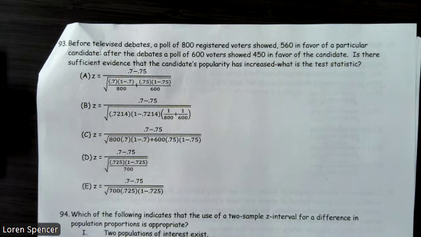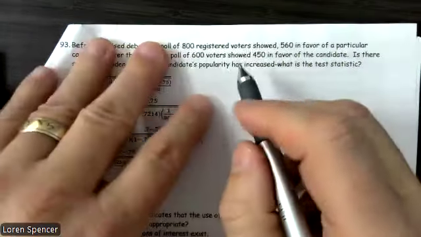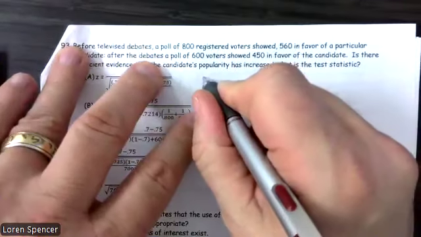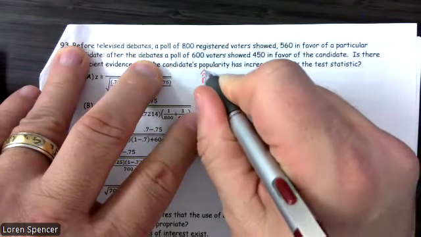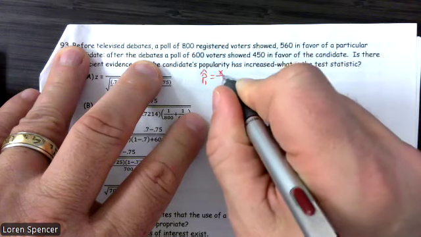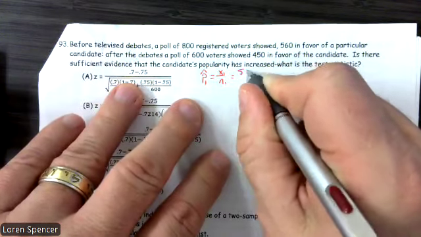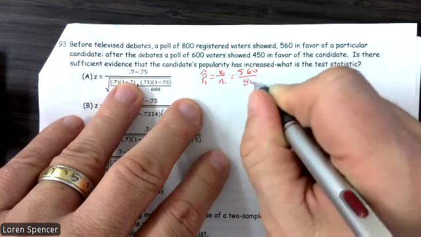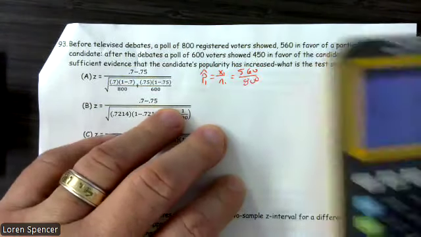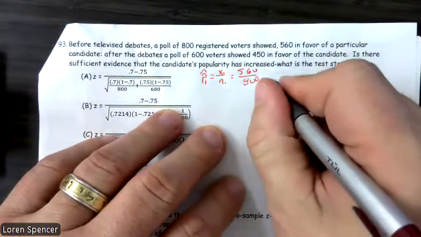All right, so first off, we have p hat 1 equals x1 over n1, which is 560 over 800, which equals 0.7.